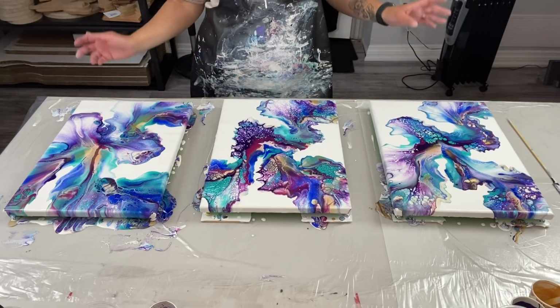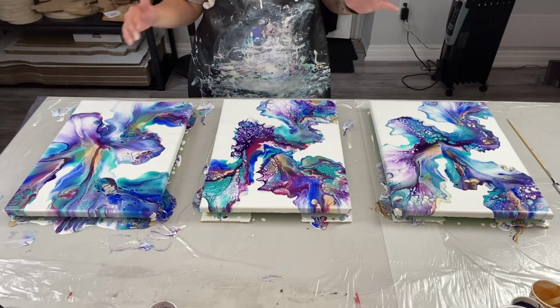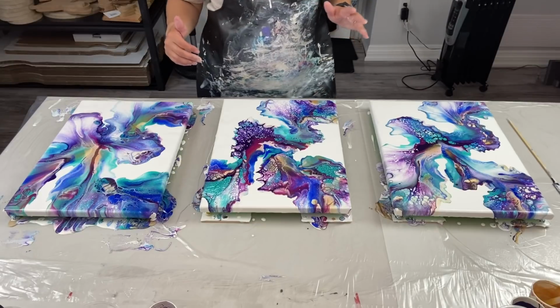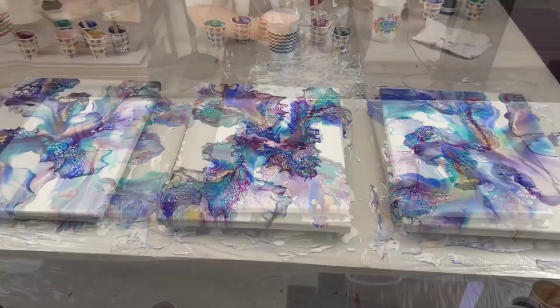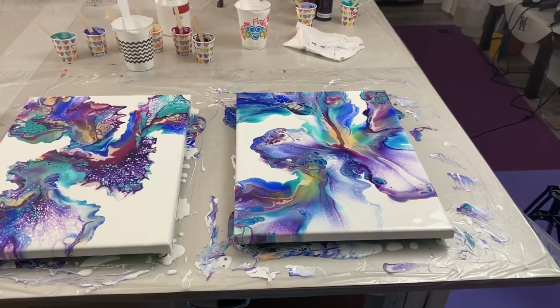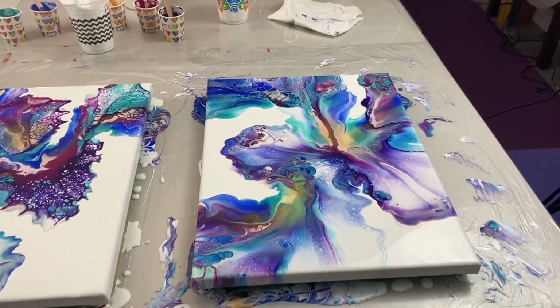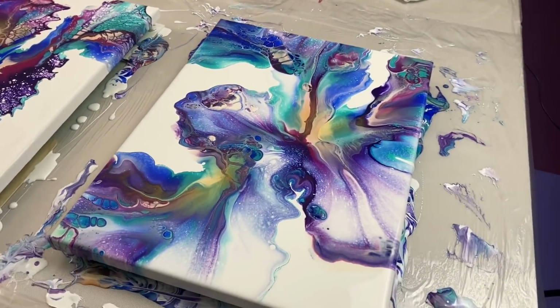Okay. I am going to fix the edges, clean it all up, scrape my drips, and I will bring you guys in for a close-up. Be right back. All right, everybody. Okay. I have fixed all my sides. I've scraped all the drips twice. And now let's check out the close-ups.